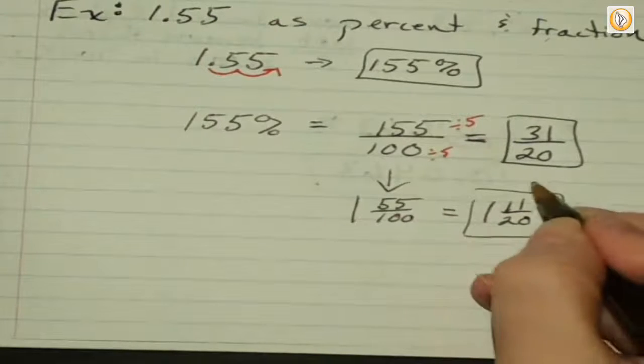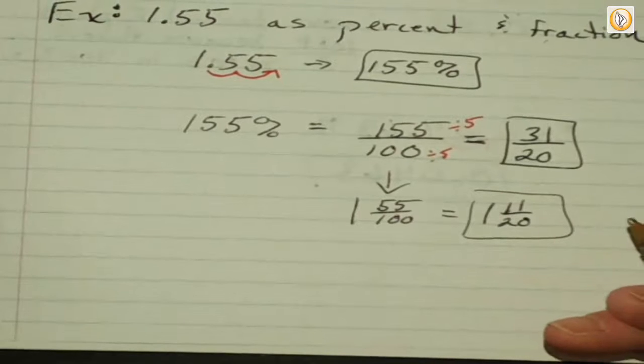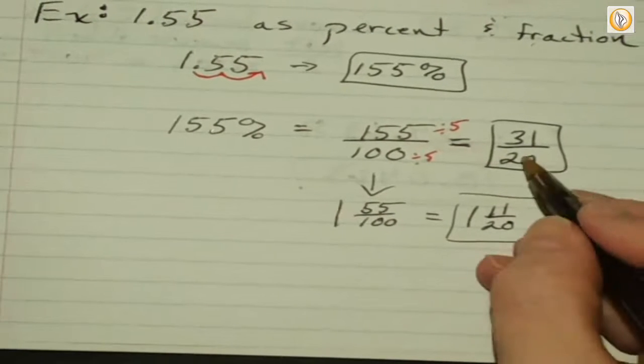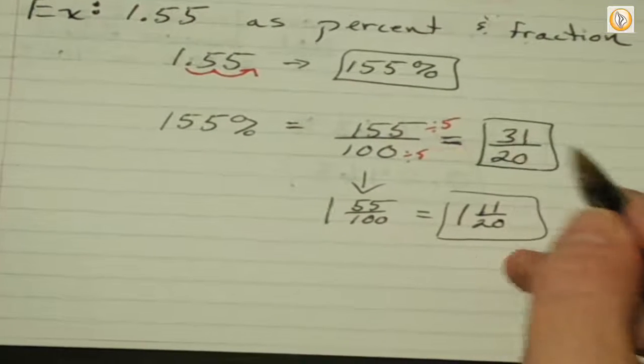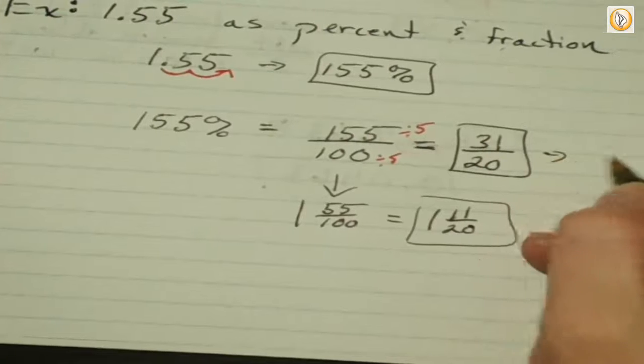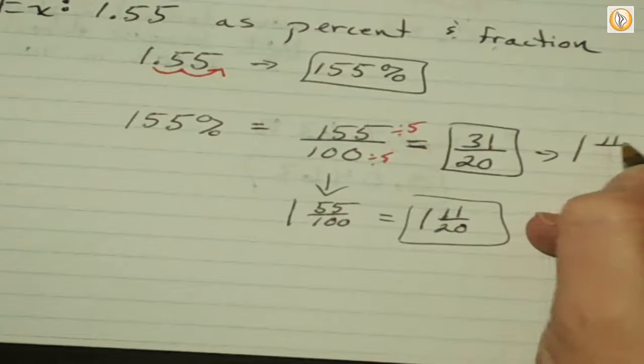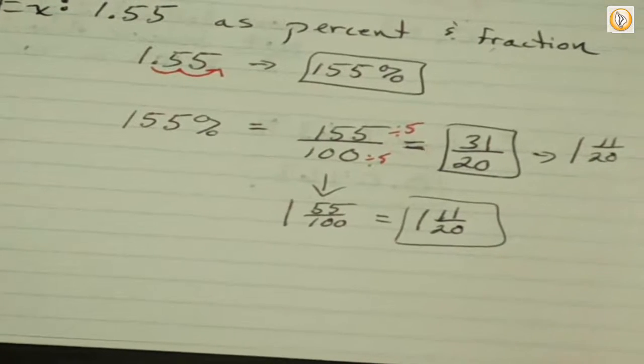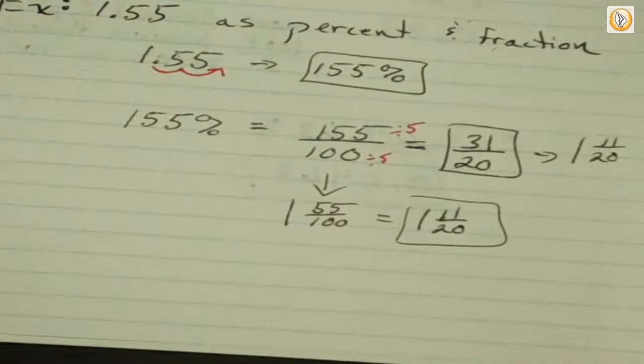And isn't that the same? Yeah. Because if I did 20 into 31, I would get 1 and 11 over 20. So either one. Any questions?